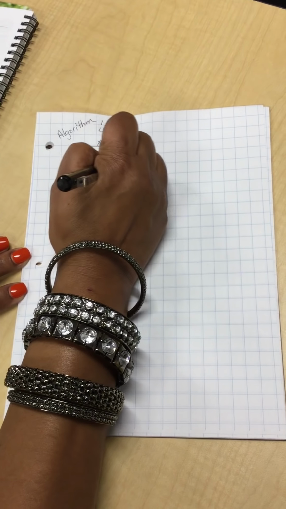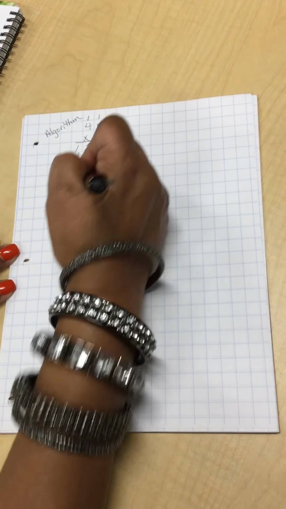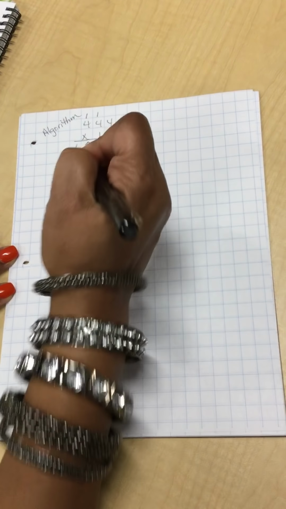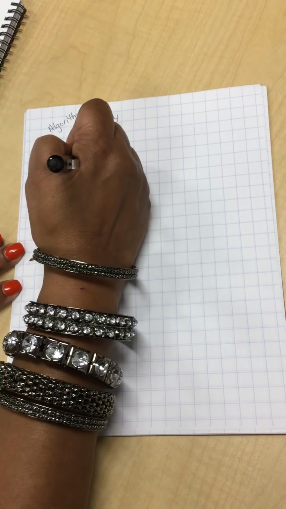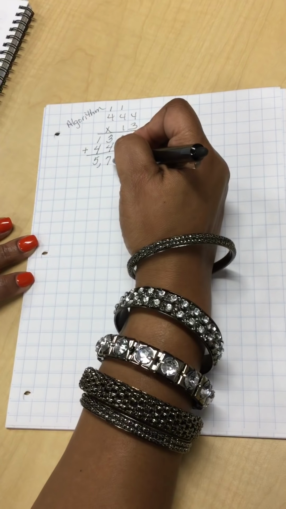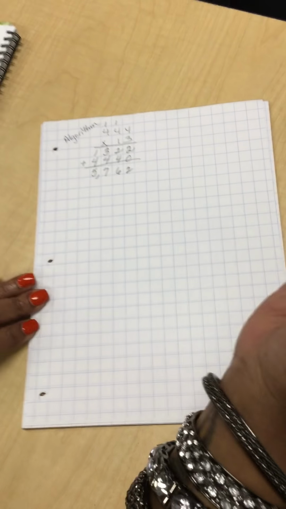Step 3 says we add. So we add them together. The 1's column is a 2. The 10's column, there's 60. The 100's column, there's 700. And the thousands column, there's 5,000. So I think my answer is 5,762. I can check my work by doing the area model.